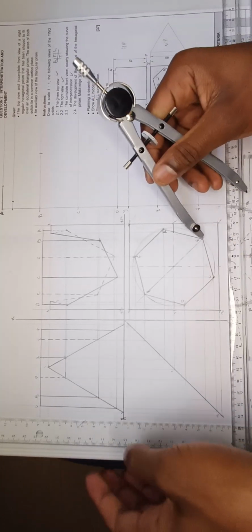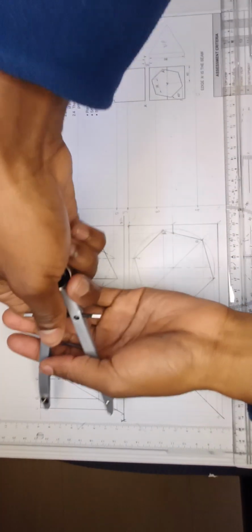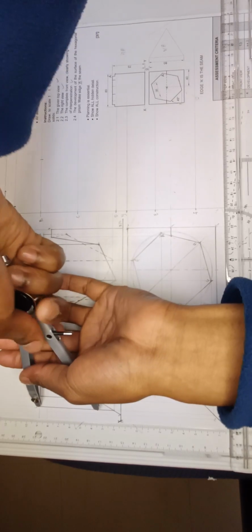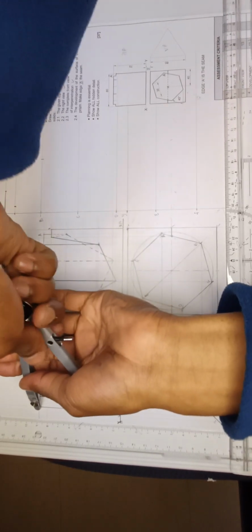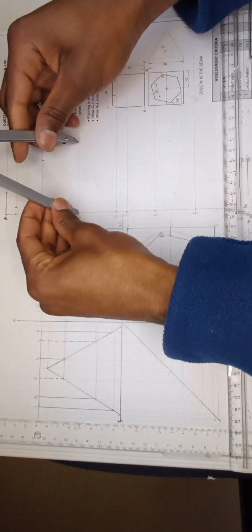And then from B, we are going straight to C. You also look how long C is interpenetrating. This is how long C is interpenetrating in our equilateral triangular prism. You can take your measurements from your right or from your front view. It's also fine. You see, these measurements are the same. Then you come at C, scribe an arc on line C.